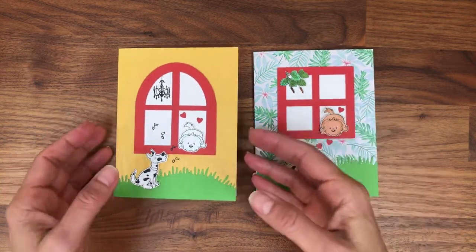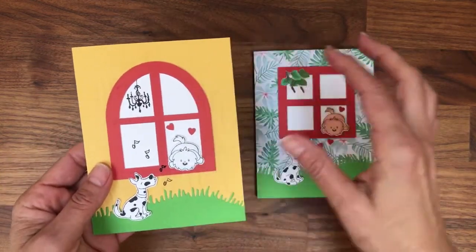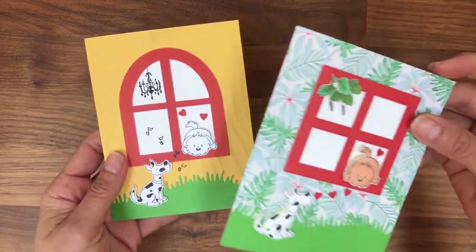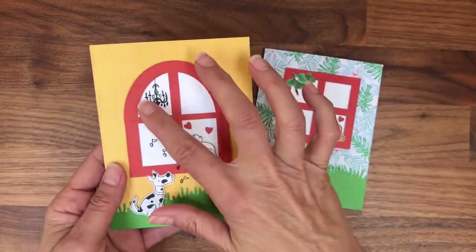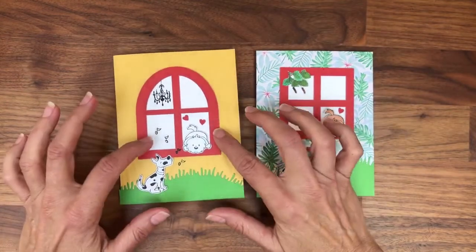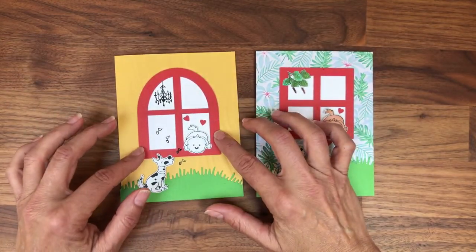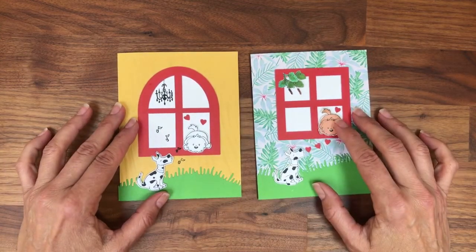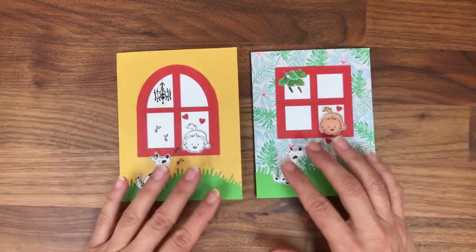Today you're going to learn how to create these windows. These two here, one is square and the other one has this round top. I'm going to teach you how to design these windows on CanvasWorkspace, how to send it to ScanNCut, of course cut it and then create the card.